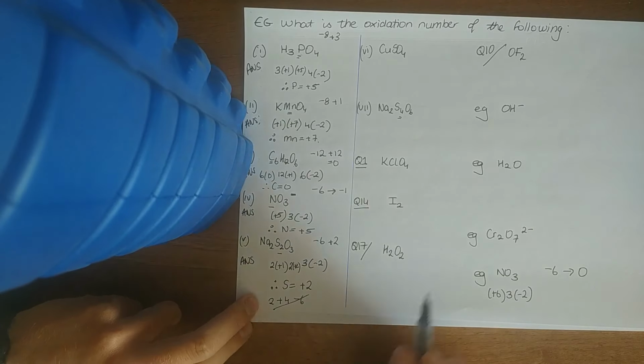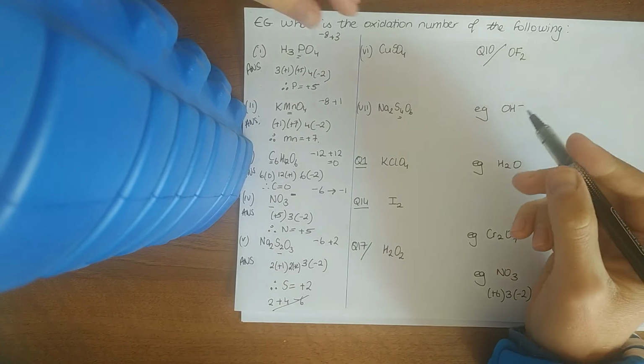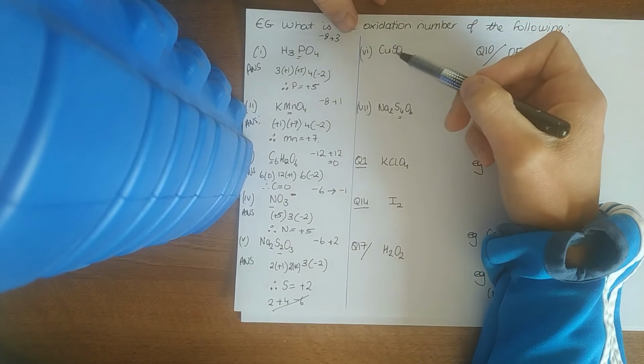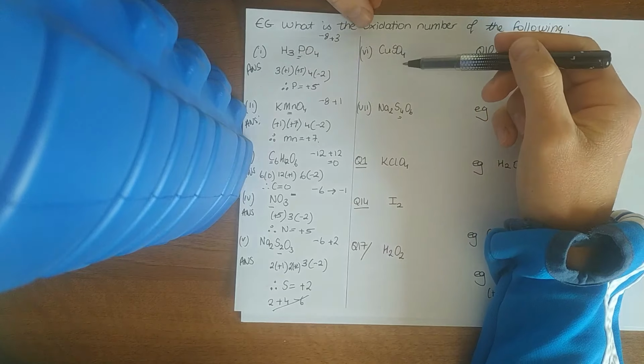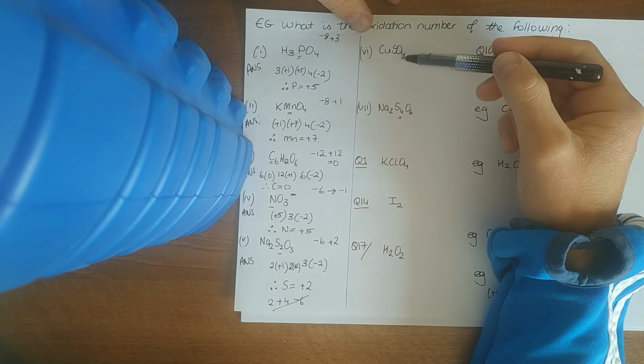Looking at copper sulfate, CuSO4. Oh, this is difficult. You'll see why now actually. So CuSO4, this is actually a tough one.